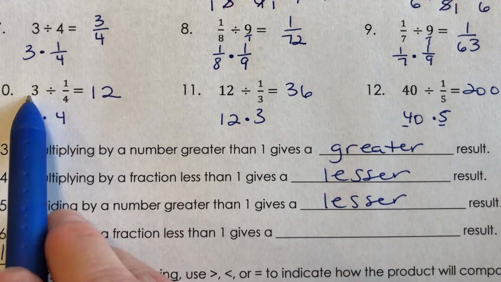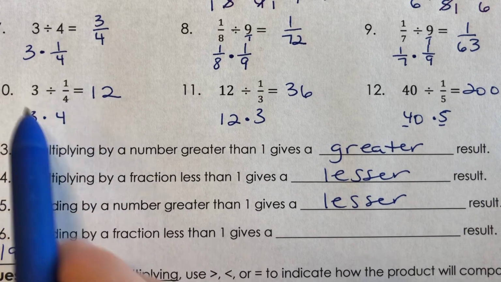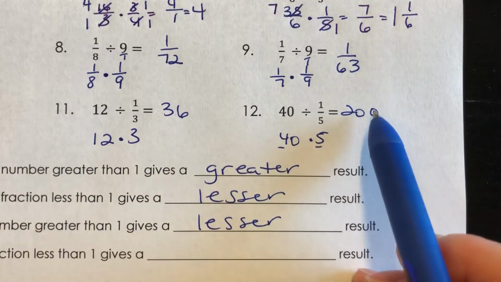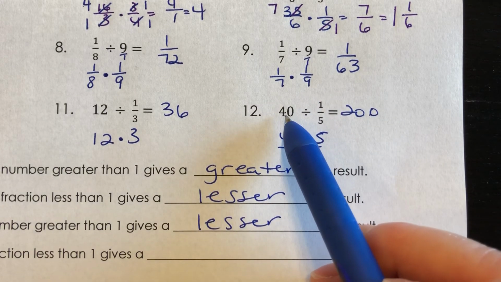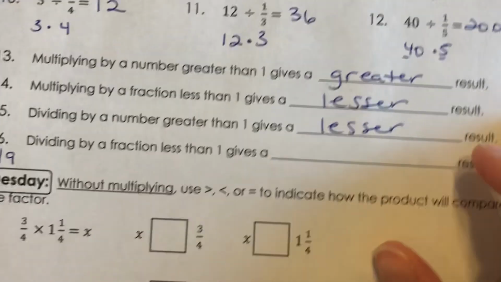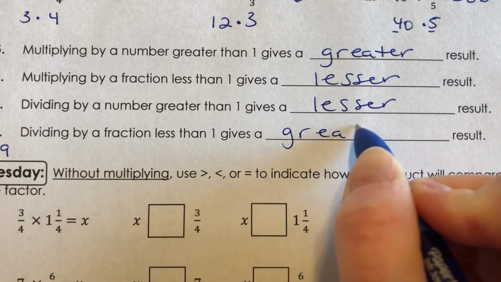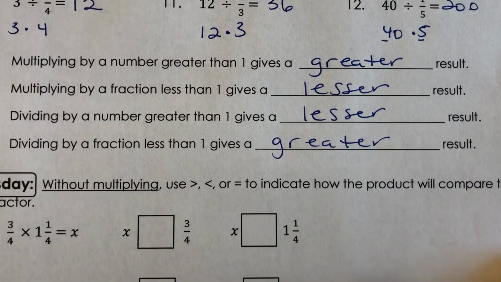Do you see that? 3 divided by 1/4 is 12. 12 is more than 3. This 36 is more than 12. 200 is definitely more than 40. So even though it's division, if you're dividing by a fraction less than 1, you're going to get a greater result than what you started with.